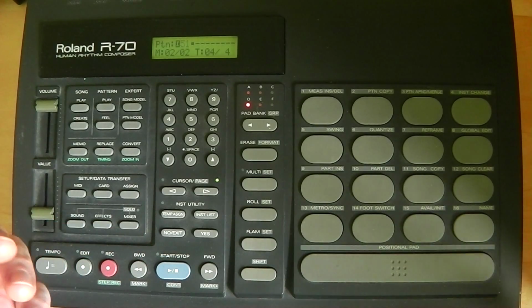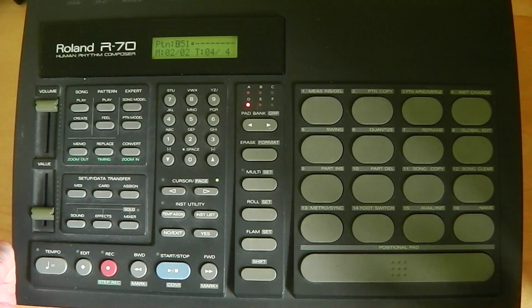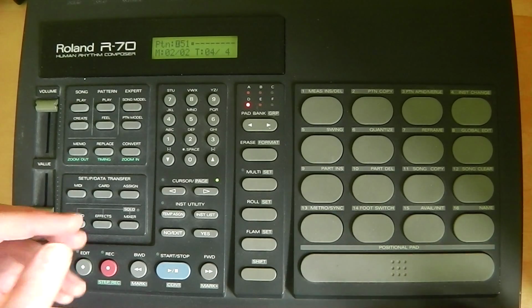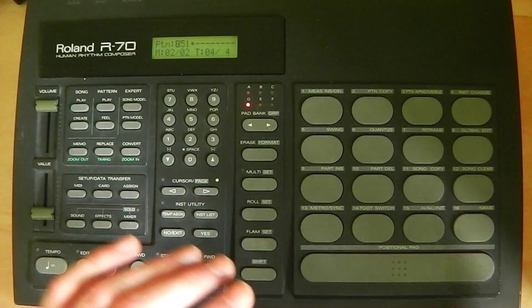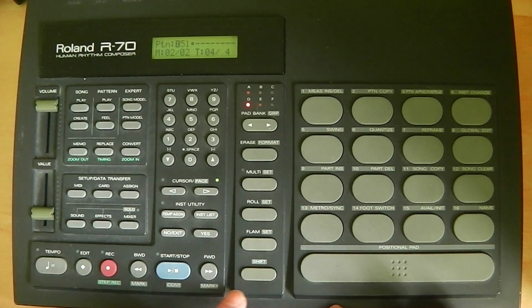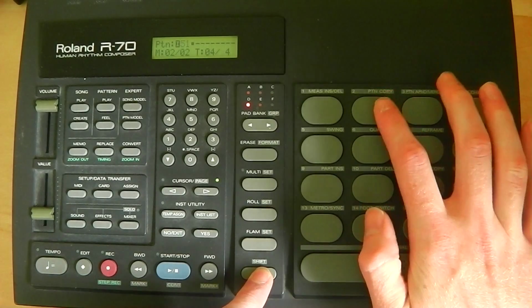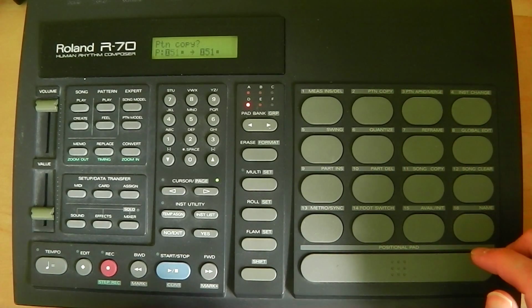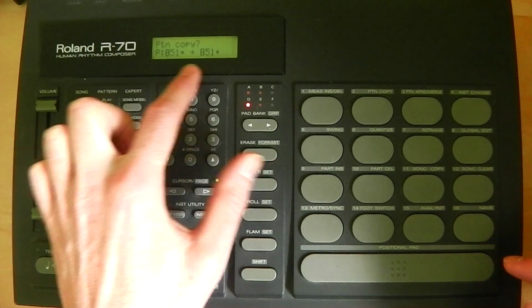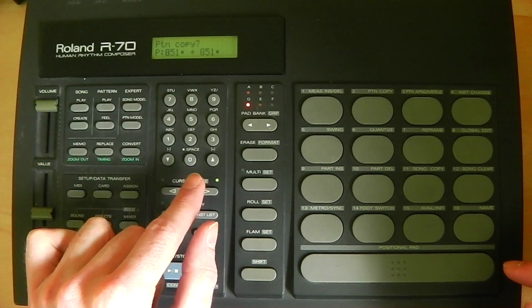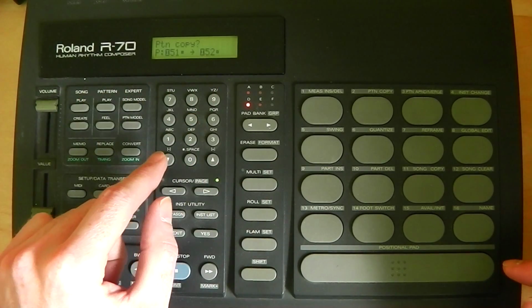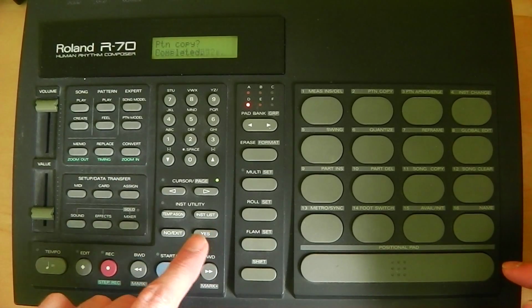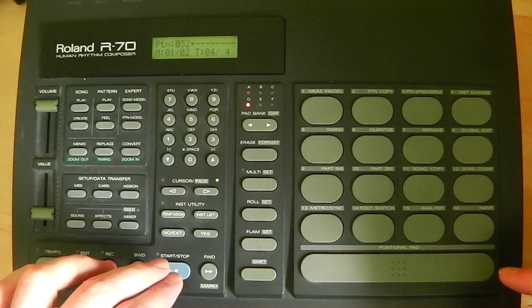Okay, now I'm going to do the same thing again. I'm going to go for pattern 52 now, which is blank, and I'm going to copy this pattern and I'm going to add more to it. So I'm going to do the same thing again. I'm going to go shift, pad 2, pattern copy, 51 to, and then I'm going to change that, scroll across and make that 52, press yes, it says completed, and now we're on 52.